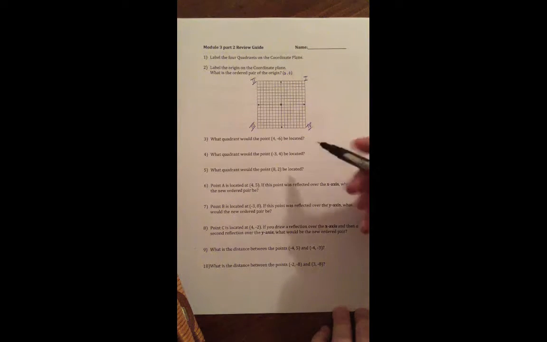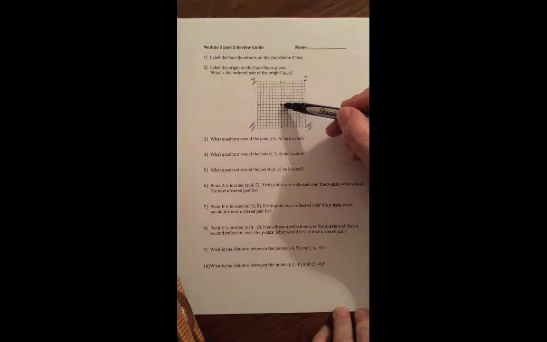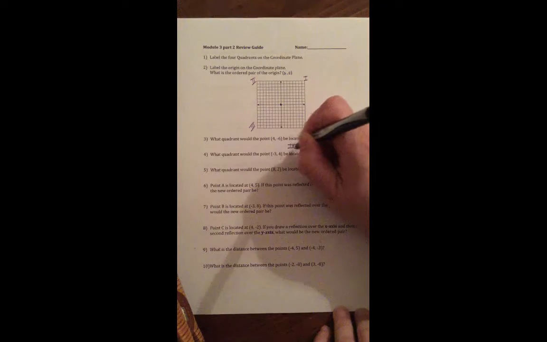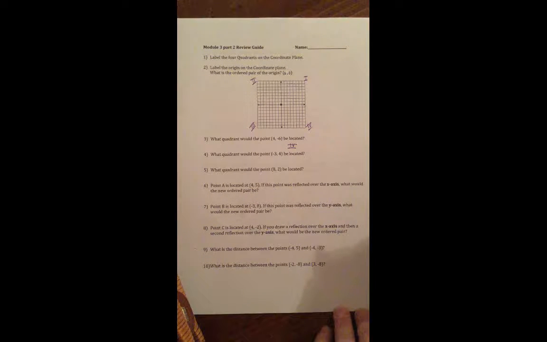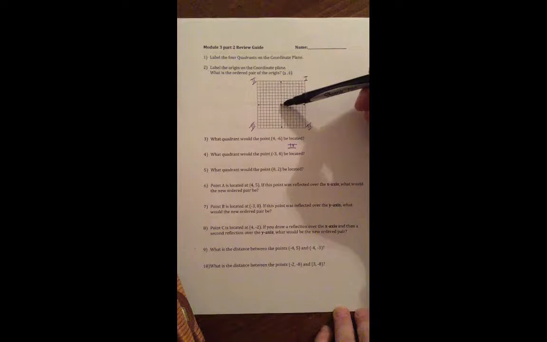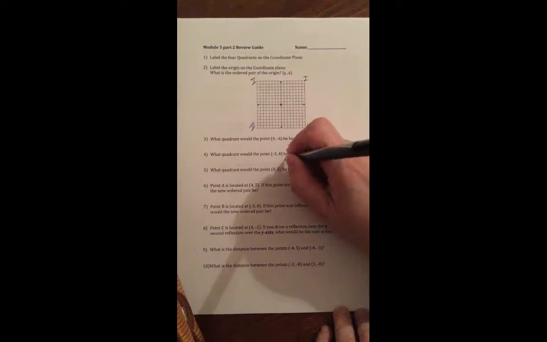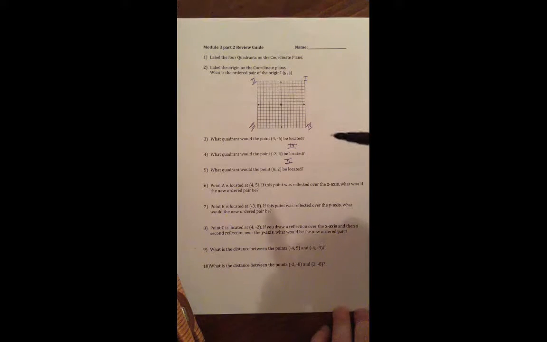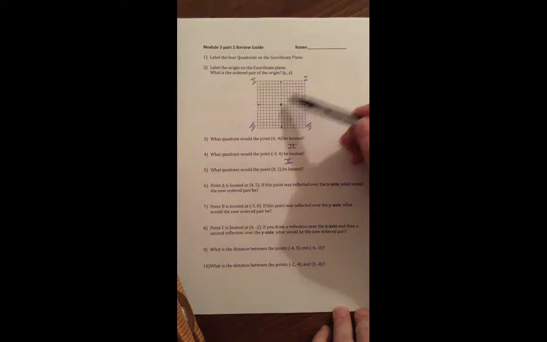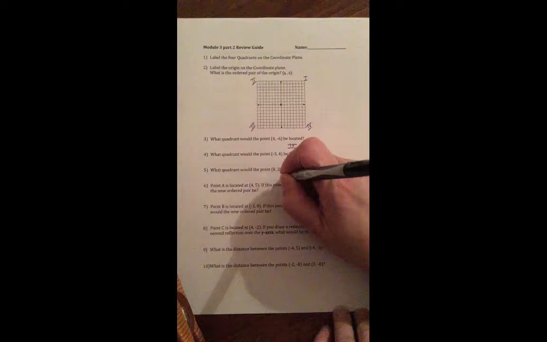What quadrant would the point 4, negative 6 be located? Well, 4 would be from the origin 4 to the right, and negative 6 means down 6. That's quadrant number 4. What quadrant would the point negative 3, 4 be located? Negative 3 is 3 to the left, and positive 4 is up, so it's going to be in quadrant 2. Number 5, 8, 2. Positive, positive is always the first quadrant.